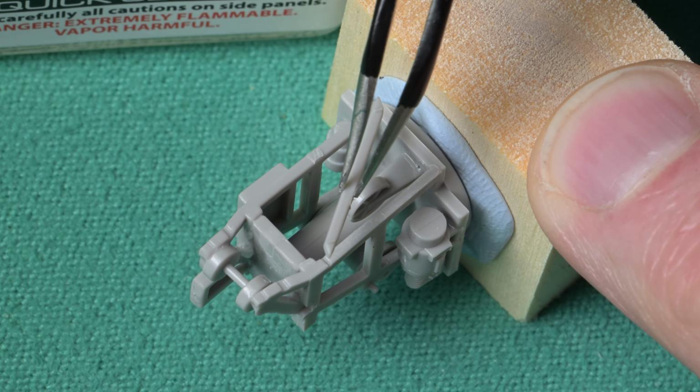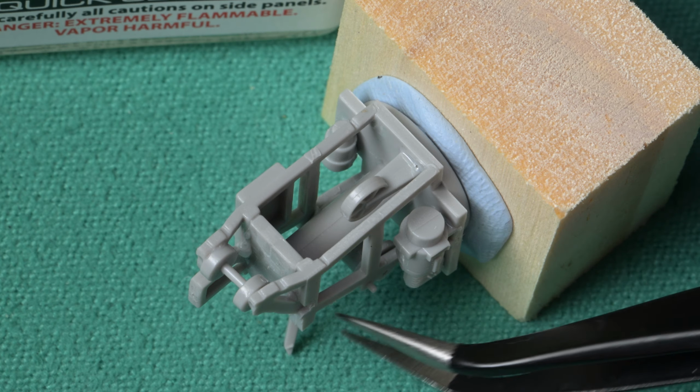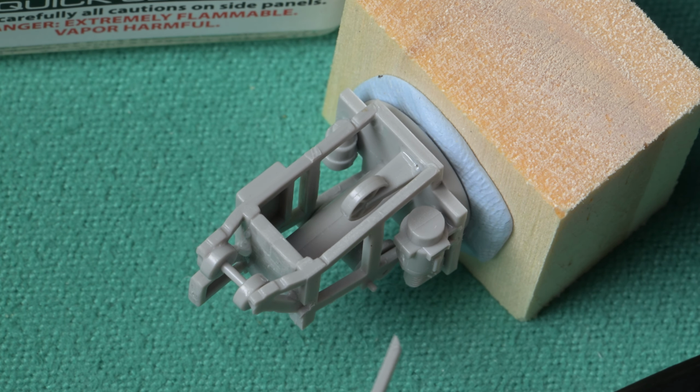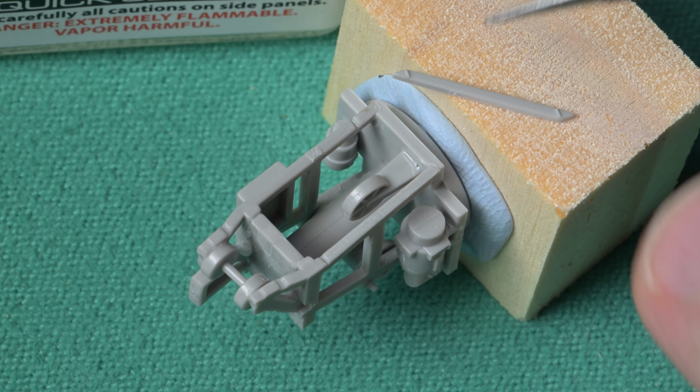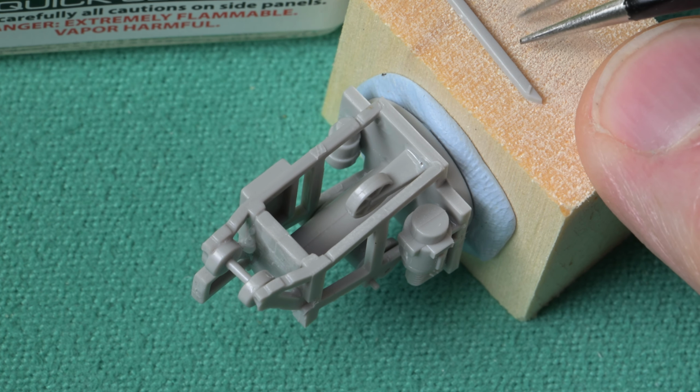If I turn it over, probably driving everybody crazy here, including me.